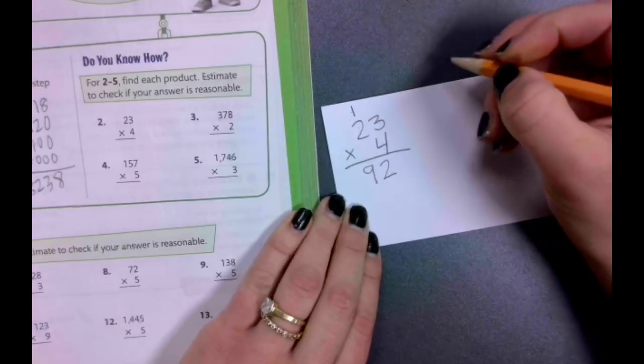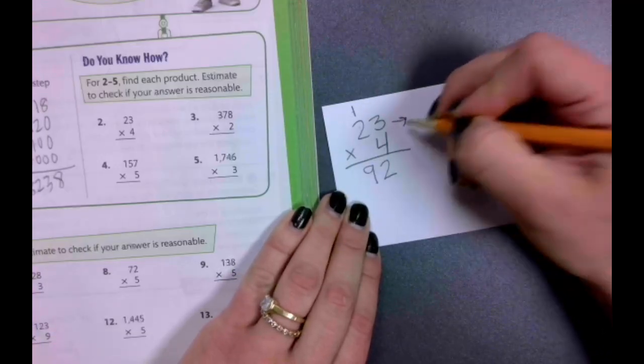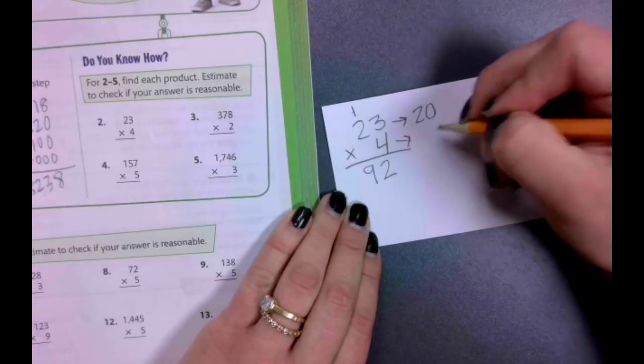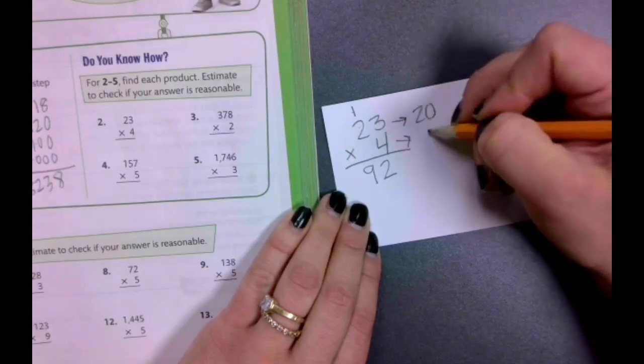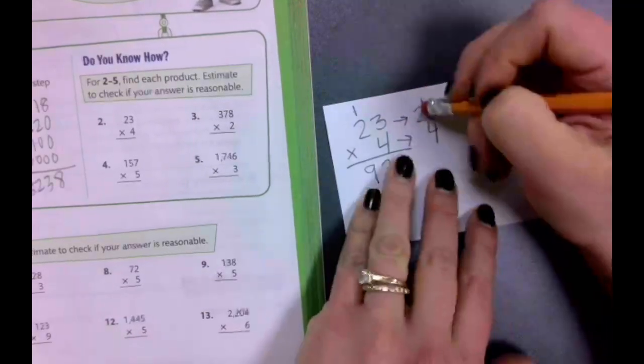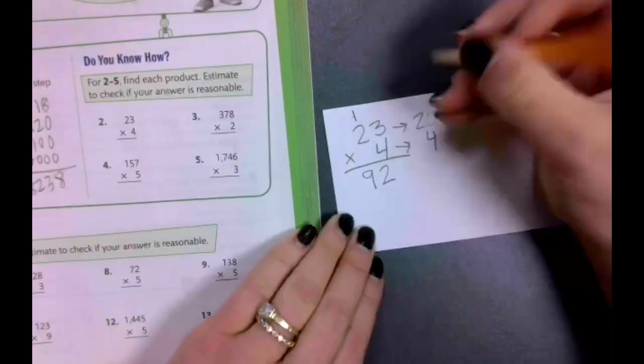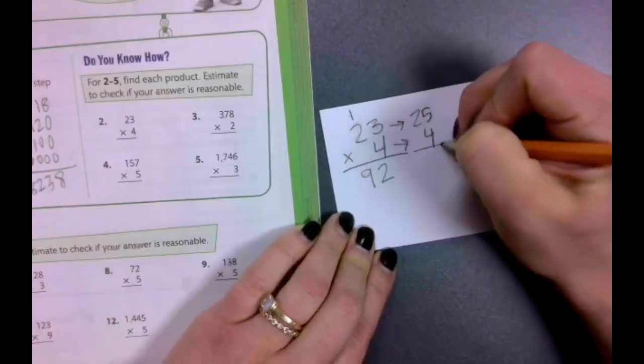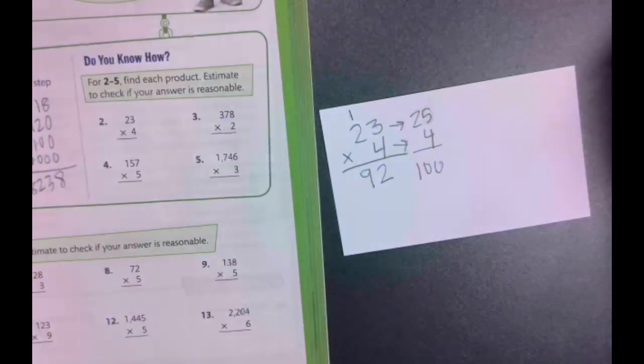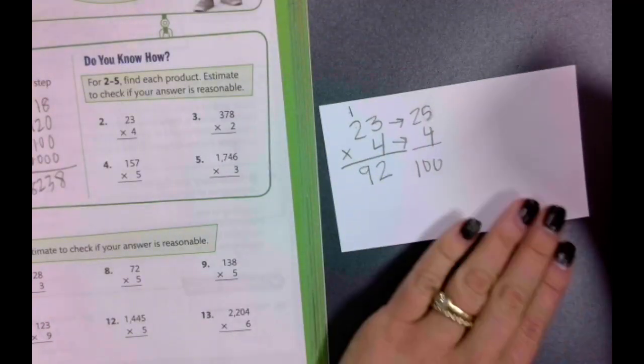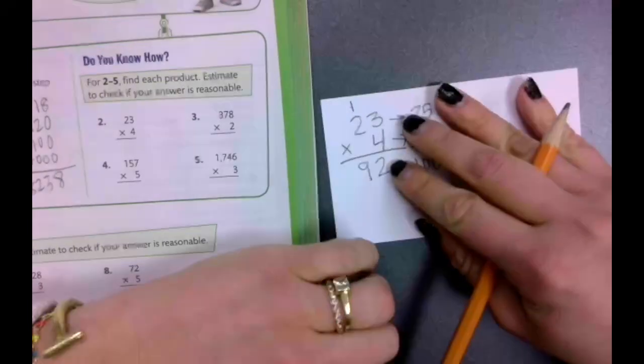And it does say estimate to check if your answer is reasonable. So this is about 20 times about 4. Or I could do 25 times about 4. And that would be equal to 100. So yes, my answer is reasonable. Alright, number 3.